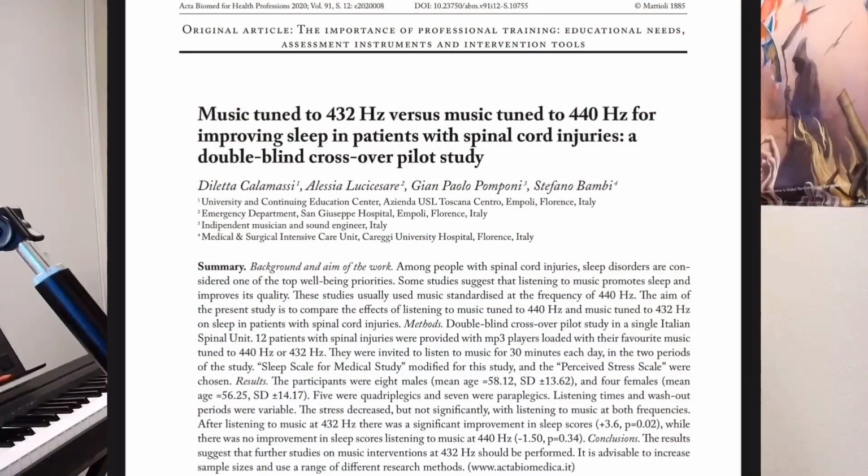And here's another study that was done on people who've had spinal injuries, and they showed that listening to music at both 432 Hz and 440 Hz decreased anxiety but not significantly. But listening to music that was tuned to 432 Hz actually had a significant improvement in their sleep scores while they were asleep, as opposed to those who slept listening to music with 440 Hz.